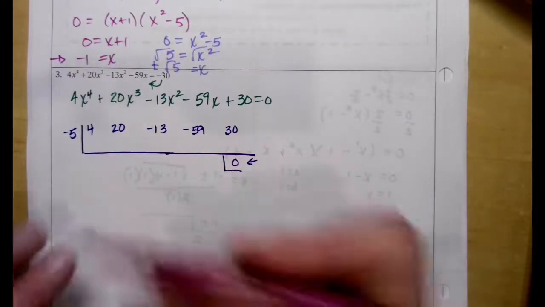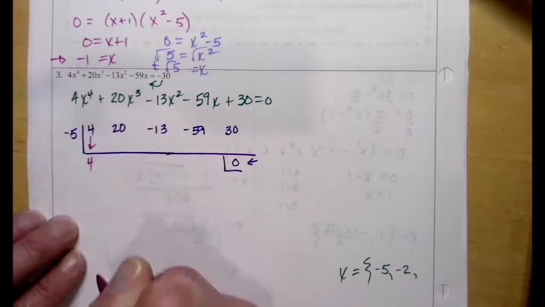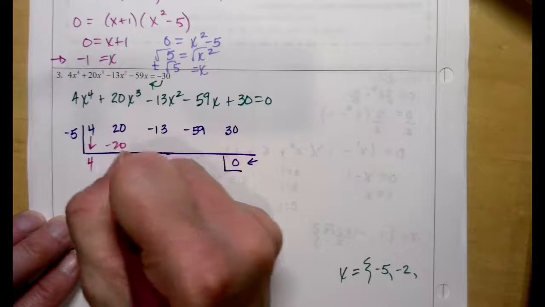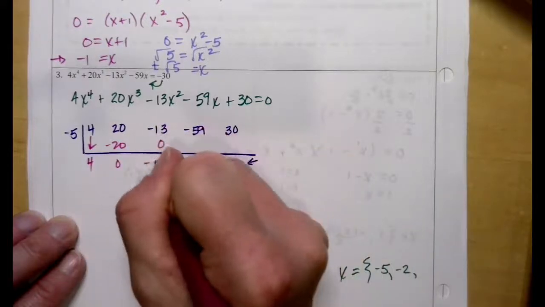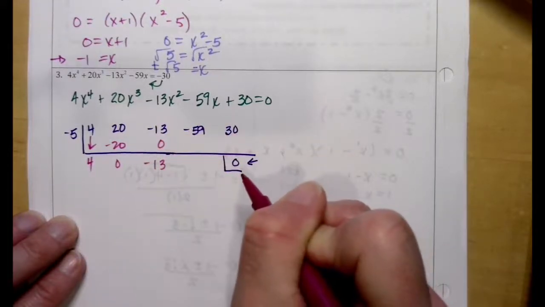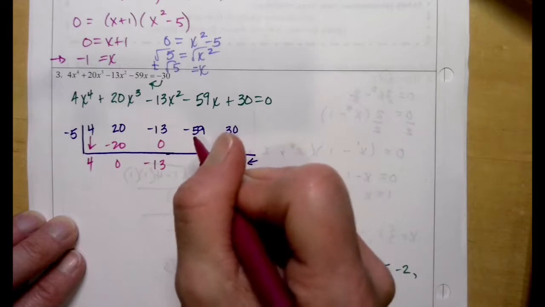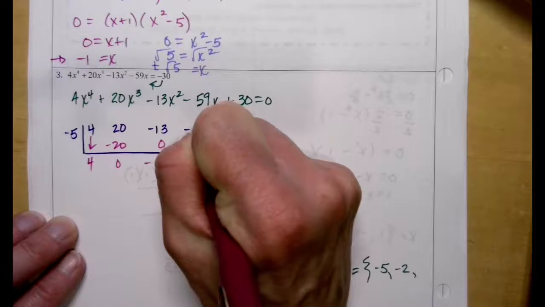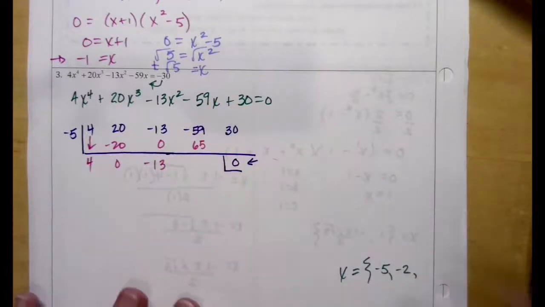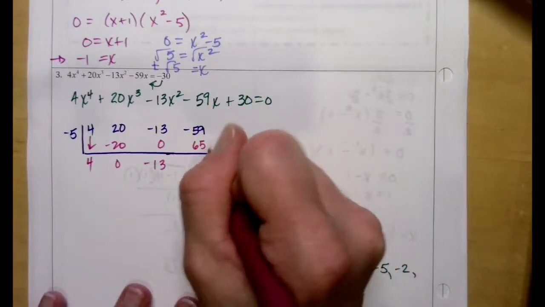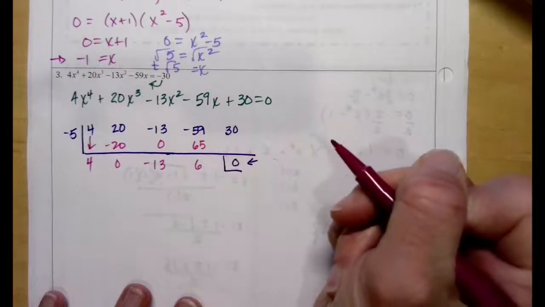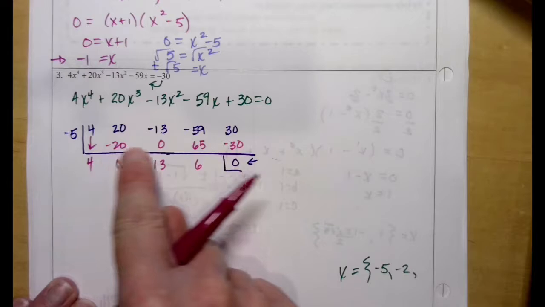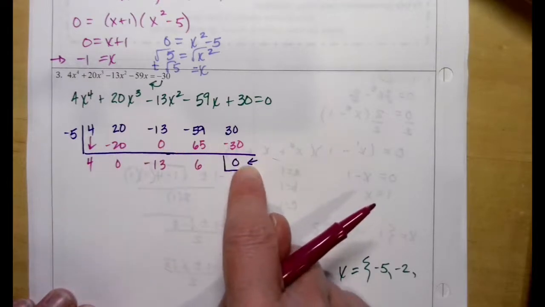All right, ready? My 4 comes down, and I multiply -20, and I have 0, 0, -13. So when I multiply -5 times -13, check me on the calculator, I think that's positive 65, which is going to give me a value of positive 6, -30, and 0. Now, everything worked out here. I knew it was going to happen, no big deal.